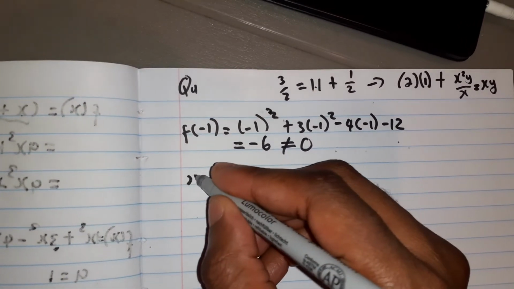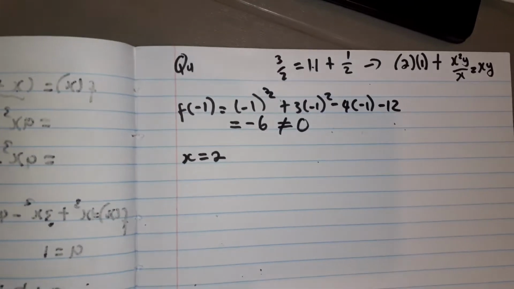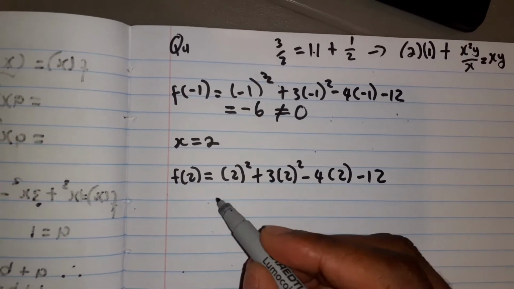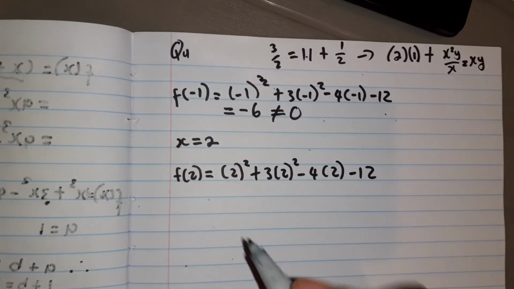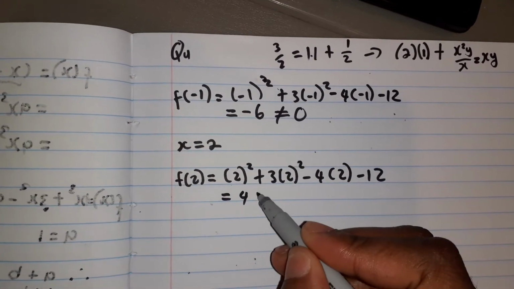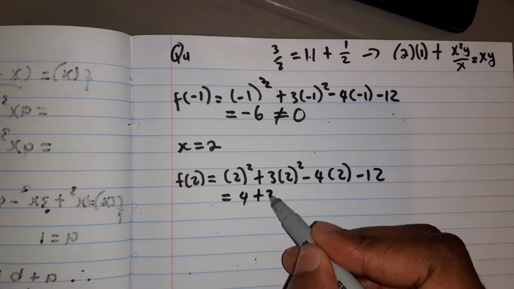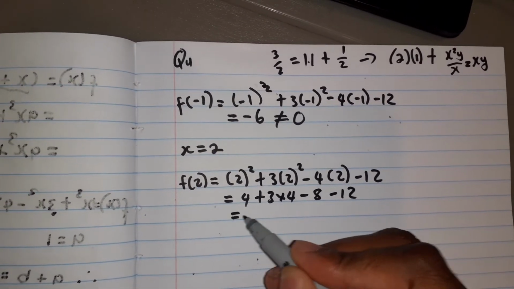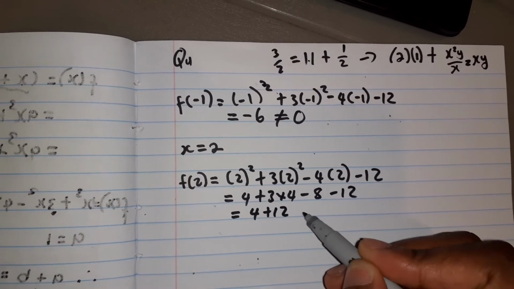So we try x equals to 2. So we substitute in. Then the answer, that's 4, 8.